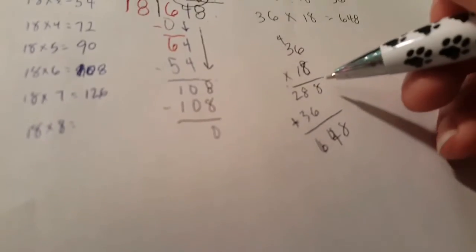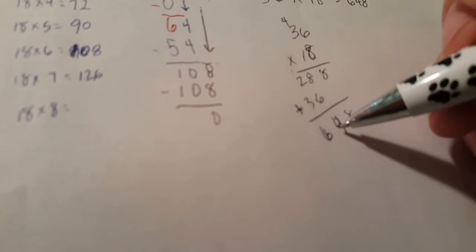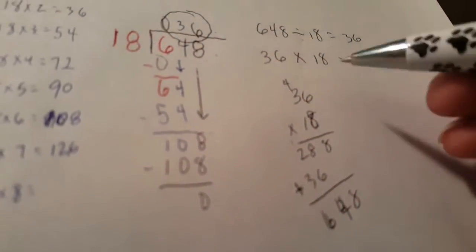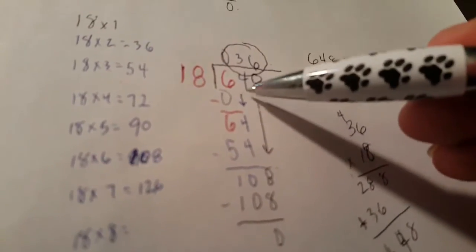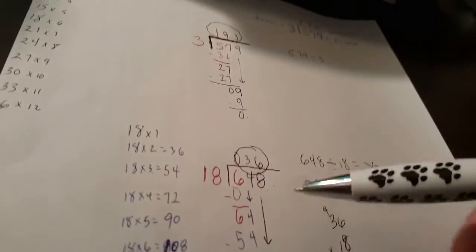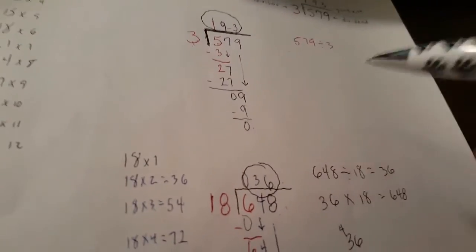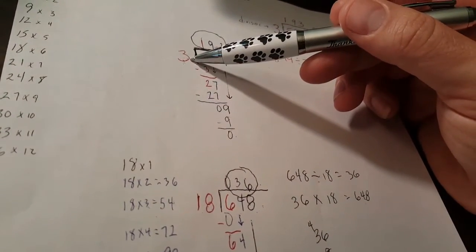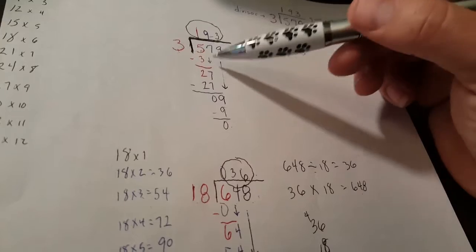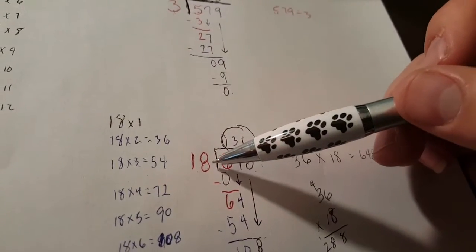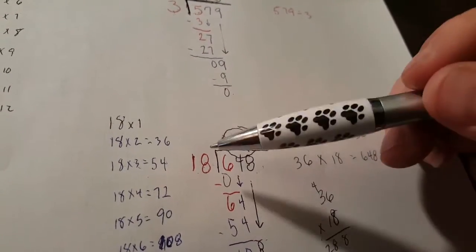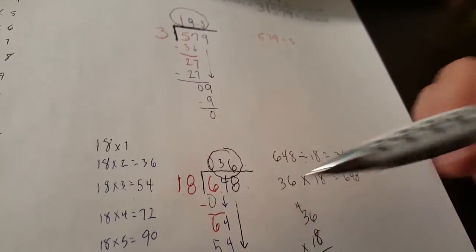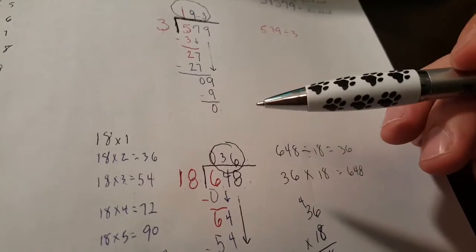All right, so when we add our two numbers together, we get 648. Does that match? Yes, it matches. So I know that 18 goes into 648 36 times. So again, long division with one-digit divisors is done the same way that double-digit or triple-digit or numbers even to the millions divide into these dividends, no matter what it is.